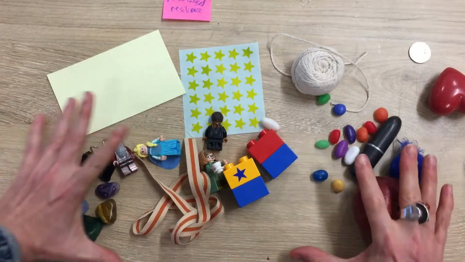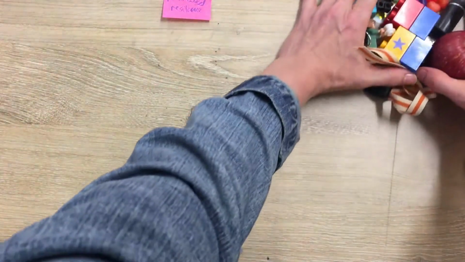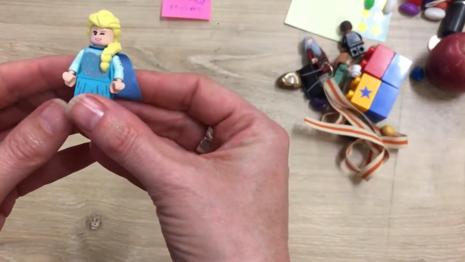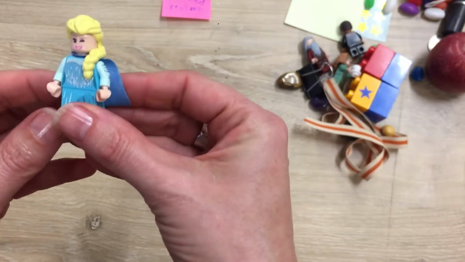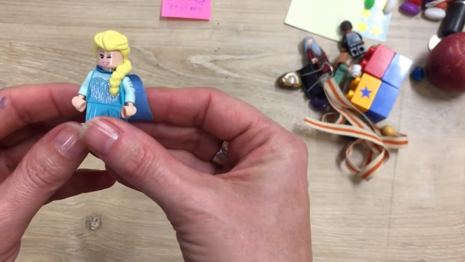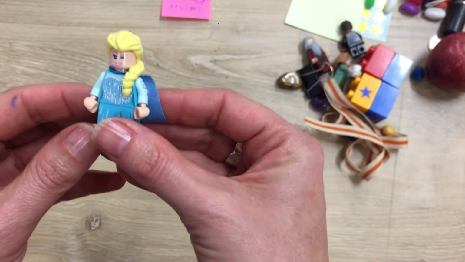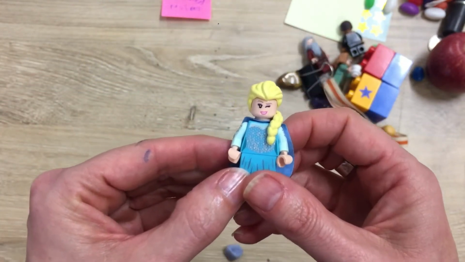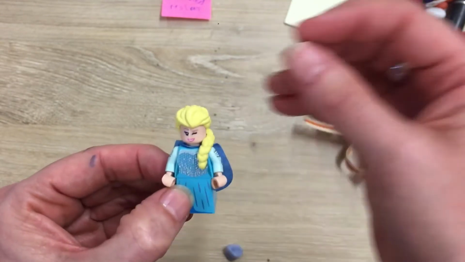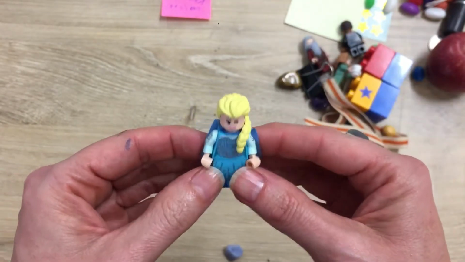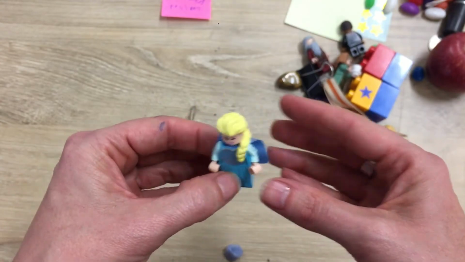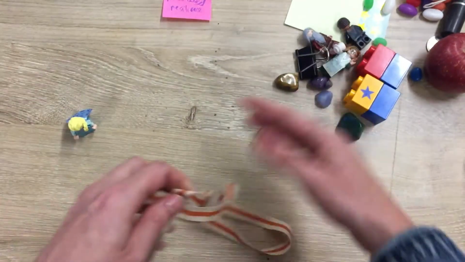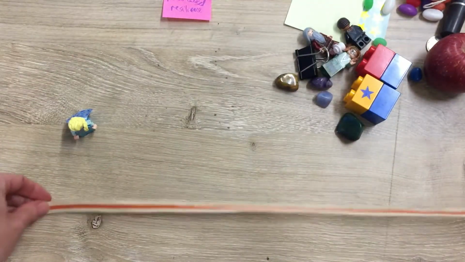Okay, let's get this out the way and let's choose my entrepreneur. This Elsa figure is going to be her, and I'm going to start with my entrepreneur because I want to build the prototype from her perspective. That way I can imagine her journey through the experience and make it as pleasant and helpful as possible. This piece of ribbon is going to be her journey.